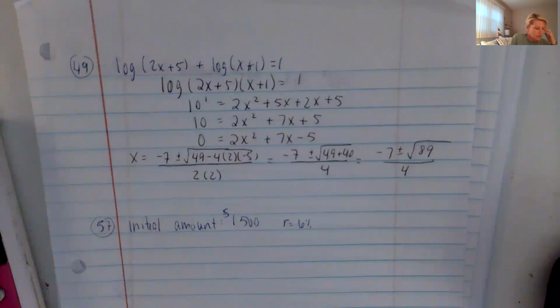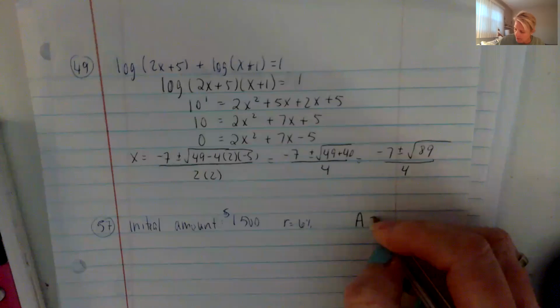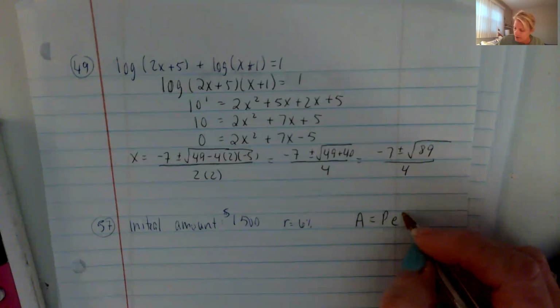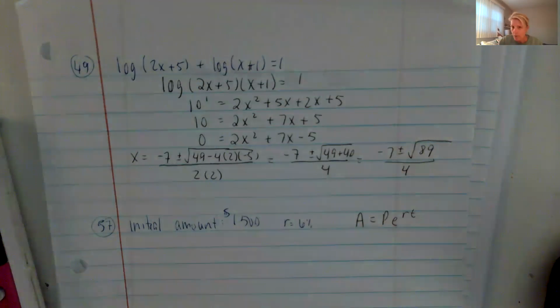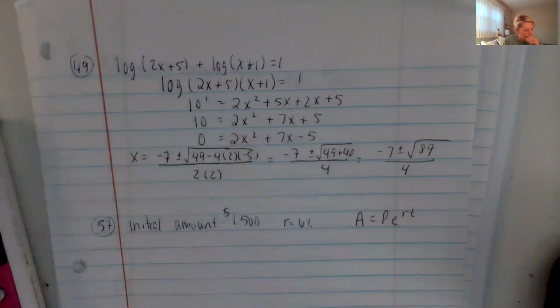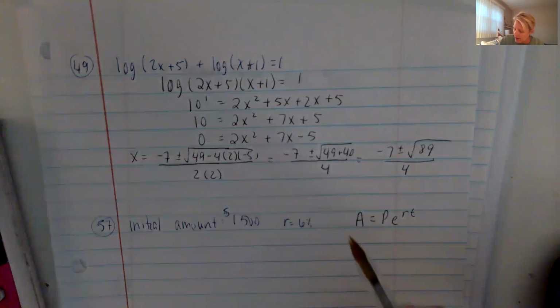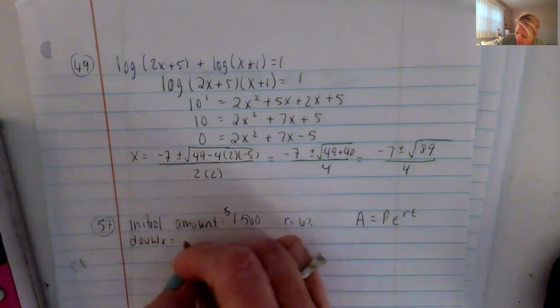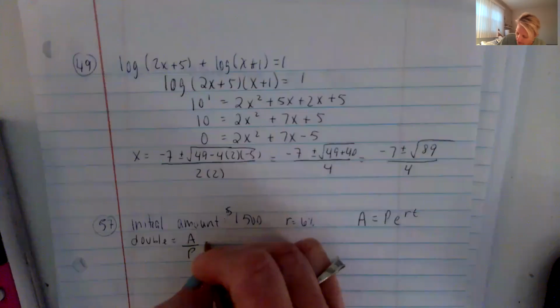So we need to go back to some formulas that we learned about compound interest. Compound interest is the future value is the principal times e to the rate times time. And we know that we want our money to double. So when it's going to double, then double means that our proportion of A over P is 2.